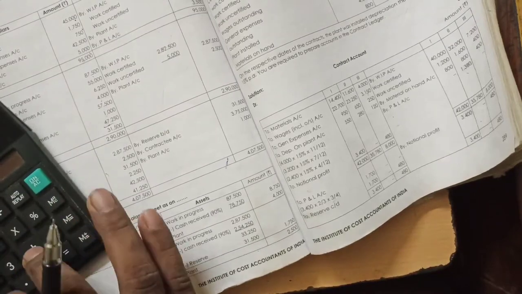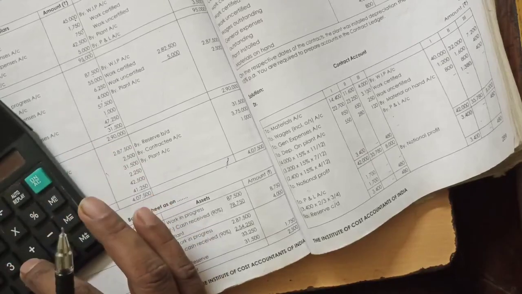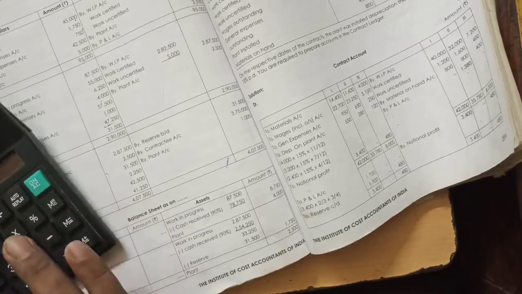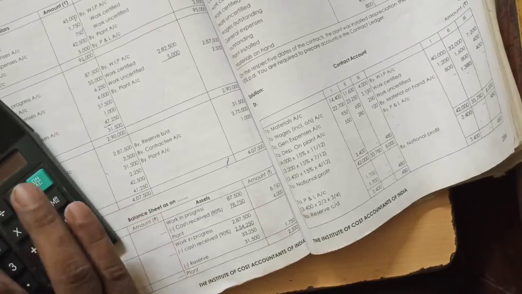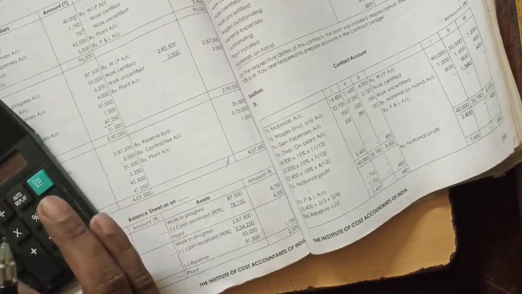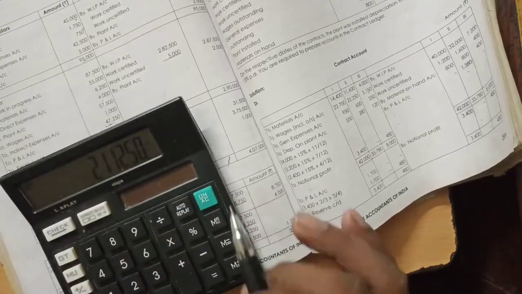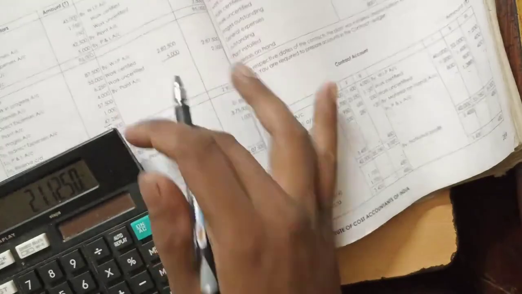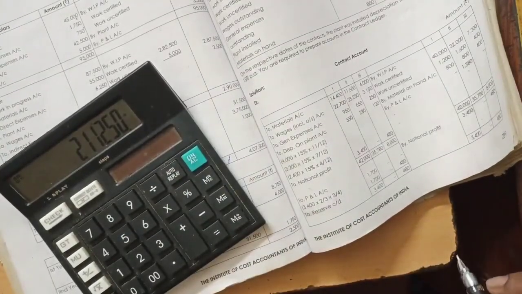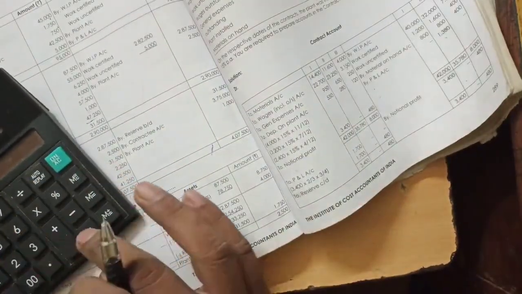So 87,500 plus 55,000, 87,500 plus 55,000 plus 62,050 plus 4,000 plus 57,500 plus thousands plus. So 2 lakhs 11,150 on the debit side after adding all the expenses. So now we will subtract 2 lakhs 9 on the credit side.